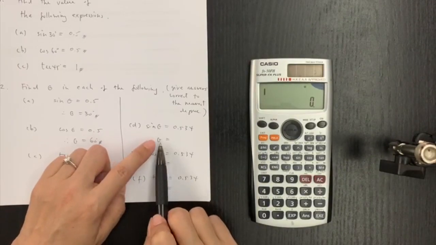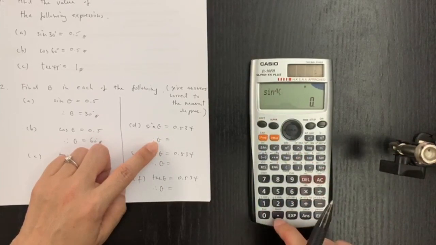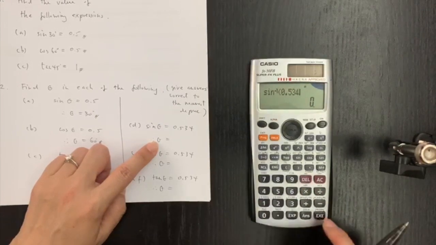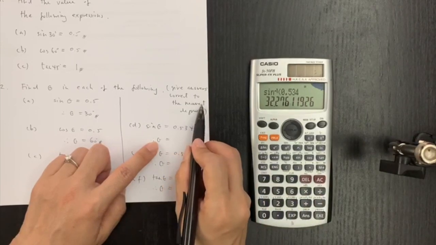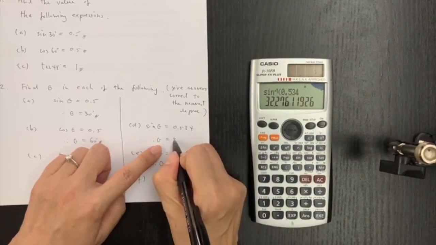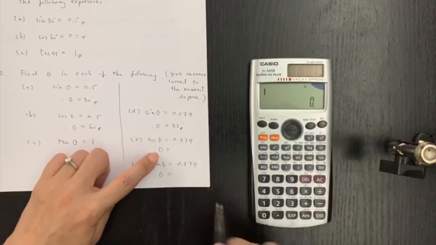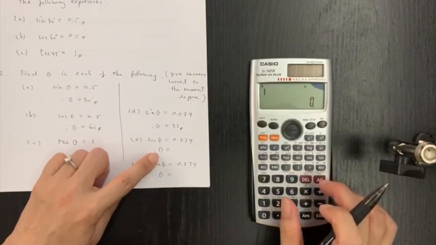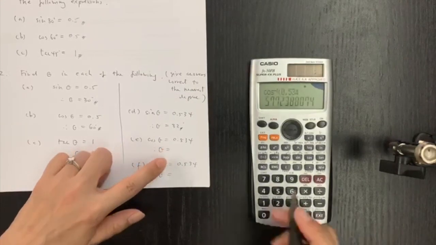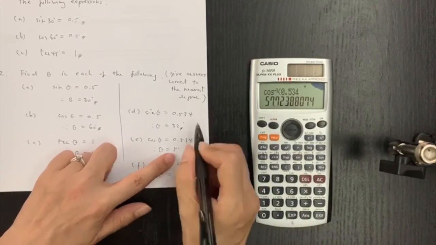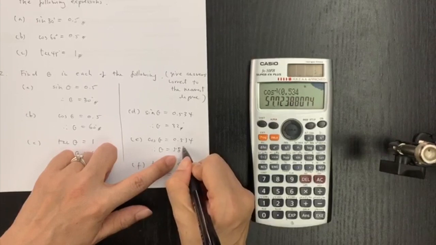Okay, so next we need to work out theta if we are given this condition. Shift, sine, and then you put 0.534. Okay, so the answer is 32. Now we have to give the answer correct to the nearest degree, so I just put 32 degrees here. All right, next one. We need the shift button. So shift, cosine and then 0.534. Yes, so 57. I have to round this off to the nearest degree, so that would be 58.